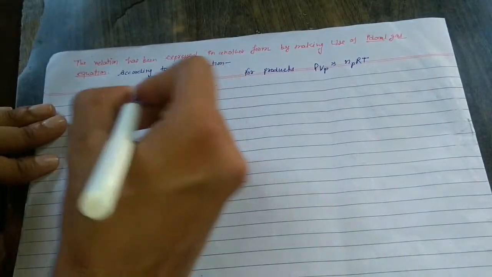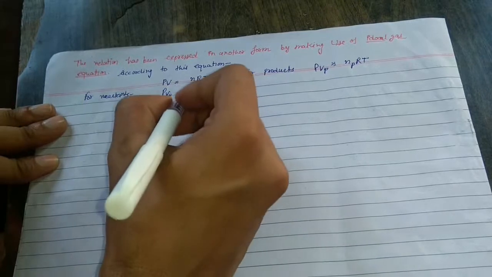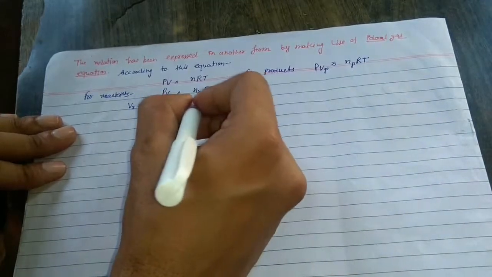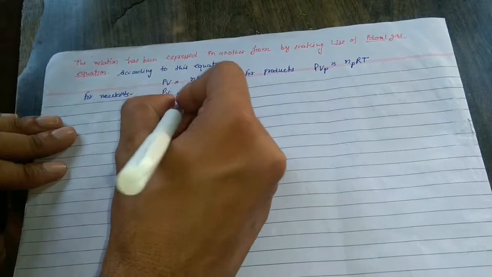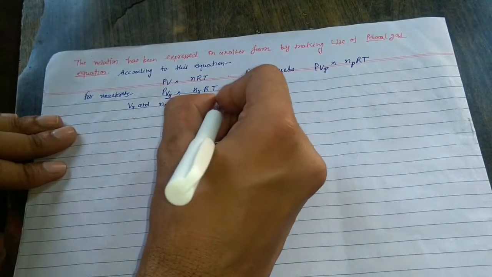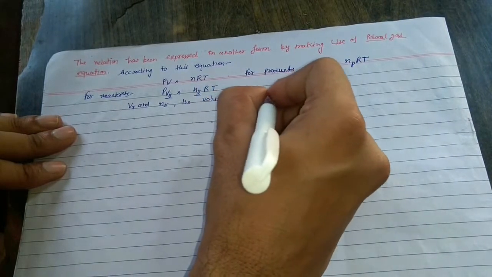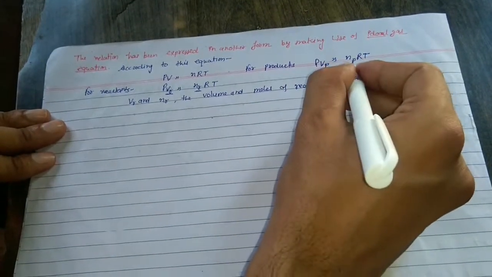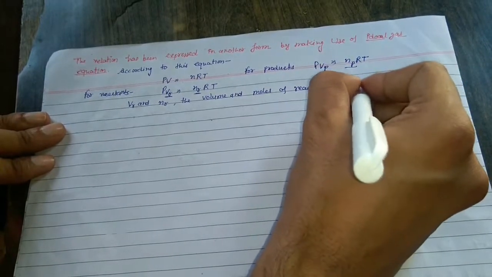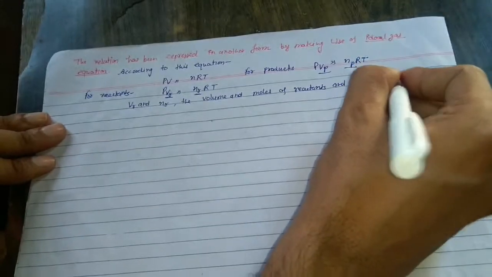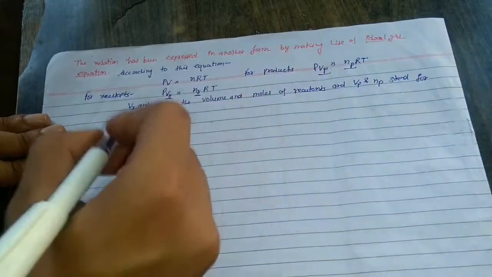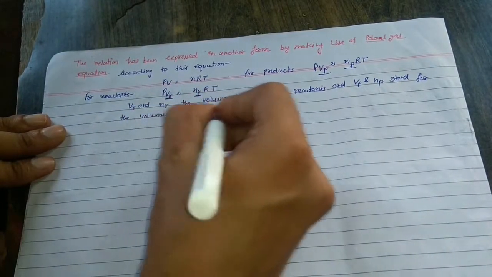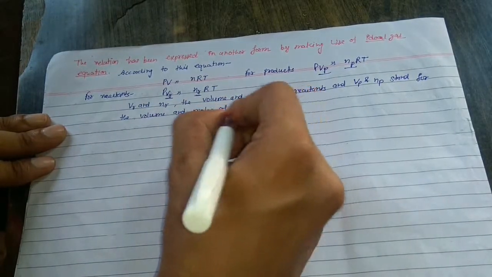So VR and NR from both equations, VR and NR are the volume and moles of reactants, okay, and VP and NP stand for the volume and moles of products.